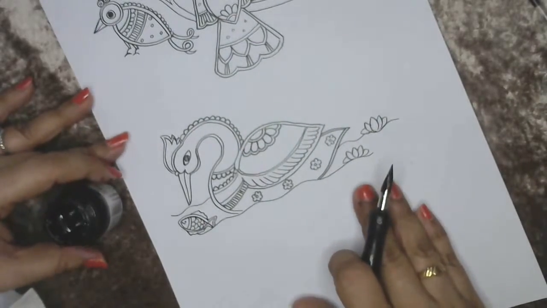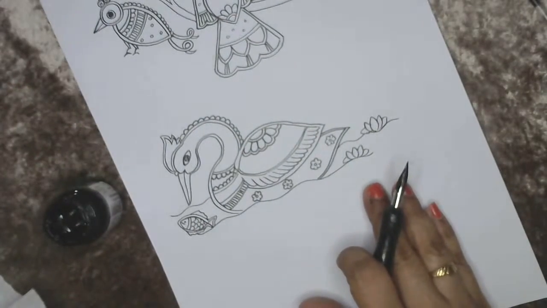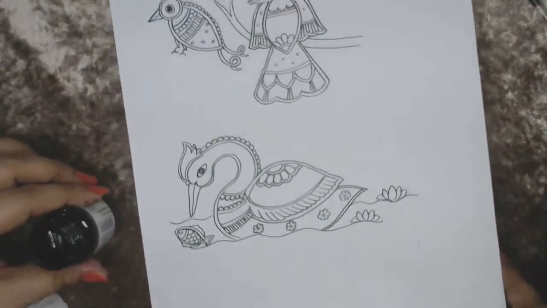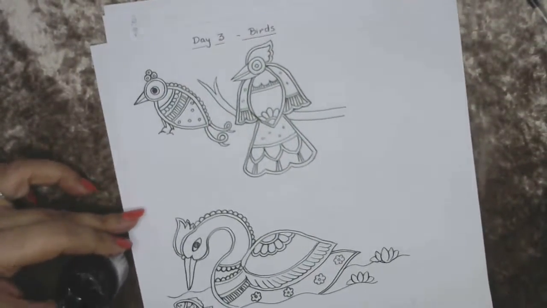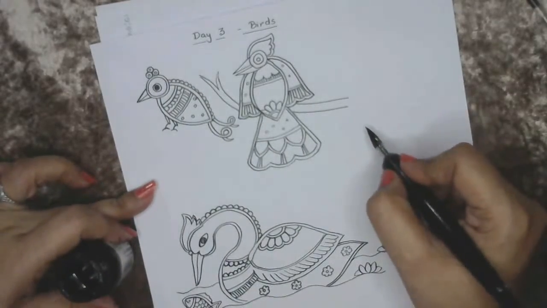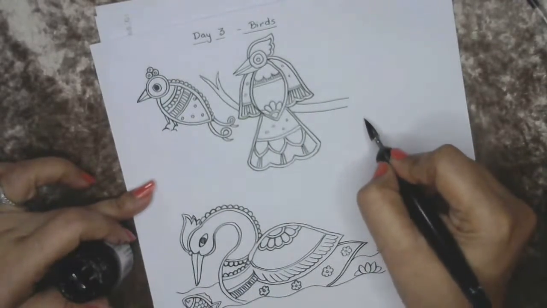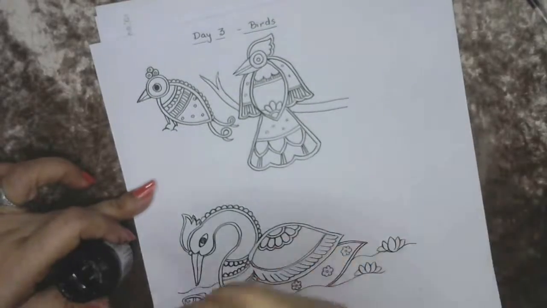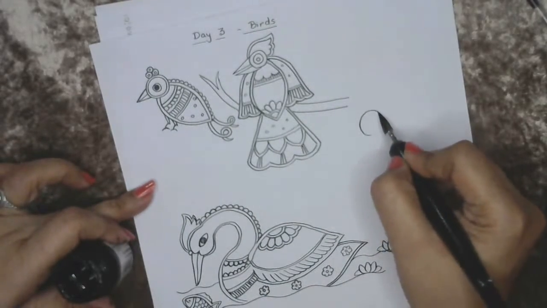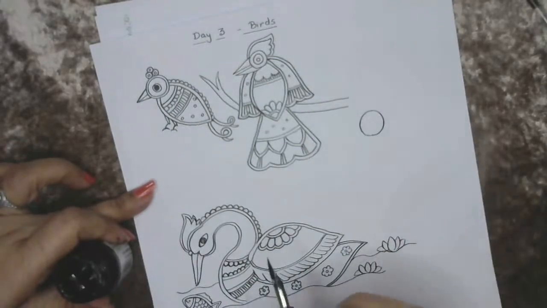So this is how this is. Now the next is a motif. I will be telling you how we make a parrot. That is also a very commonly seen bird. So the parrot has a hooked beak. So this is the head, like this.